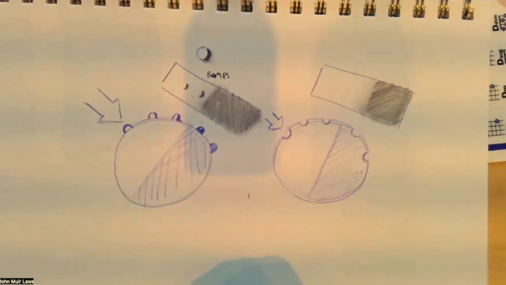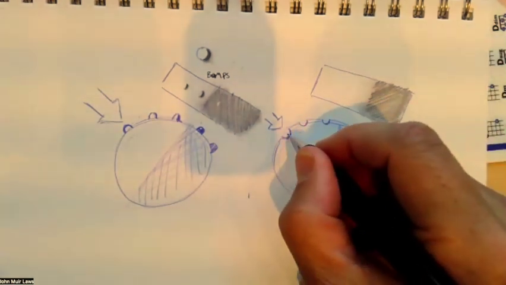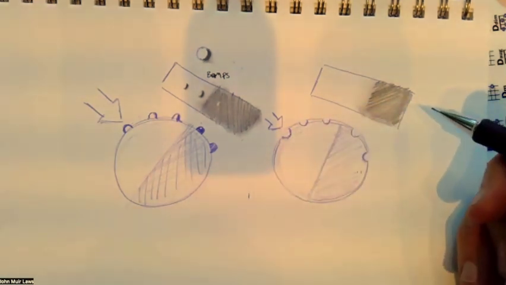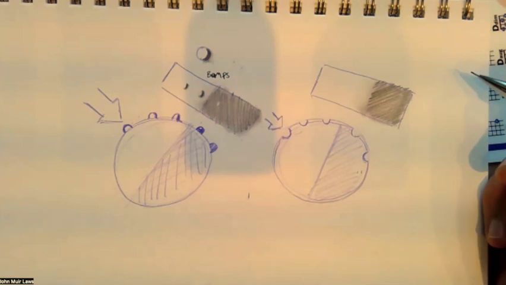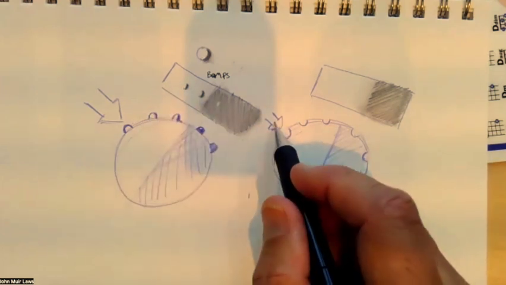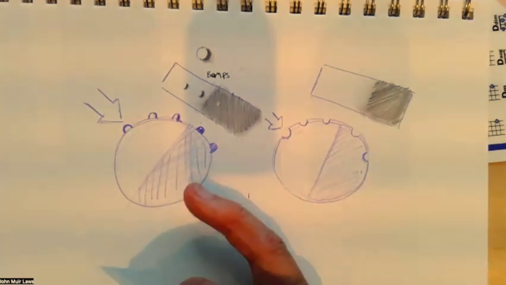Now, this one here where the light is coming straight into it, the light fills the entire pit, and we don't get any shadow indication of what's going on, just like we had up here. So in the highlight area, there's no difference between bumps and divots.